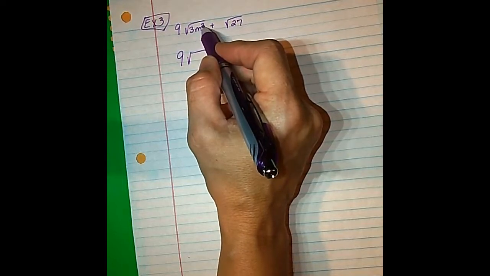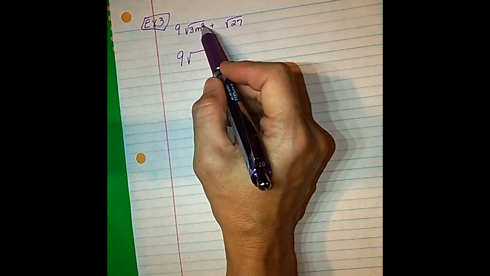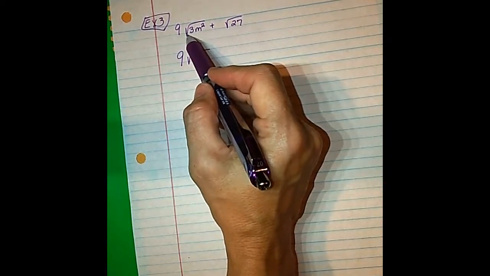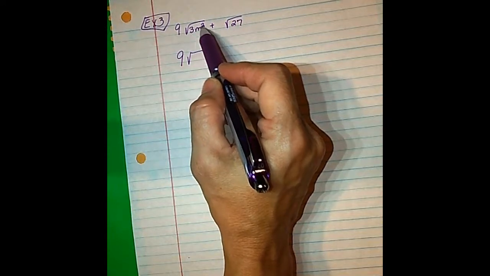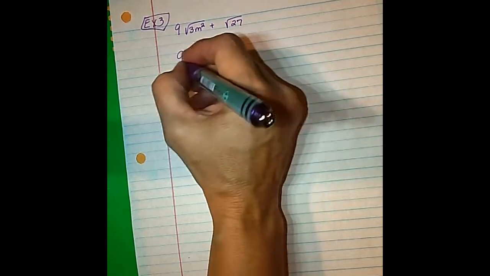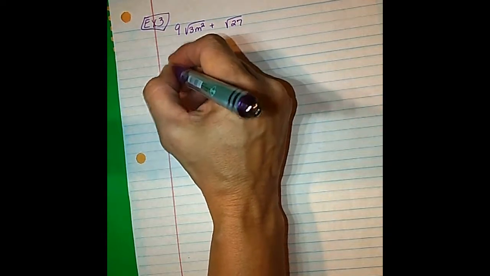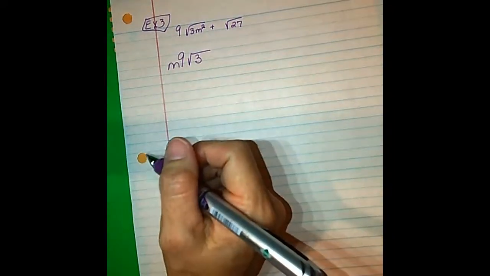And there's 2 of them, and the root is 2. So if my power and my root are equal, then it factors out, what's left is the m. So I'm going to bring the m to the front here, put it in front of the 9, and we can clean this up later.